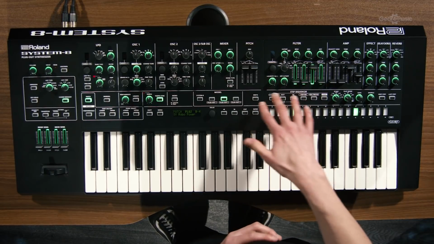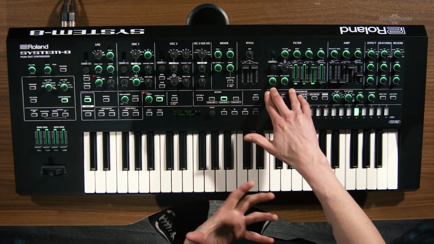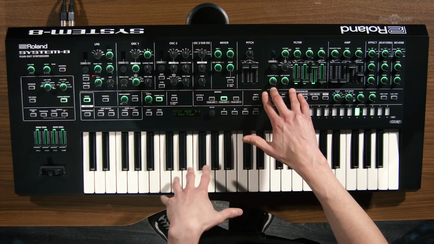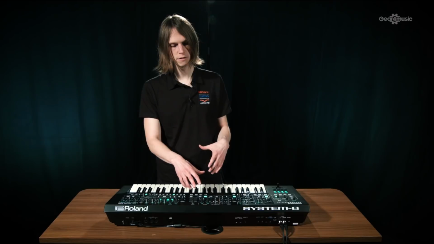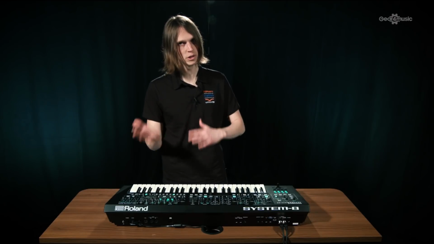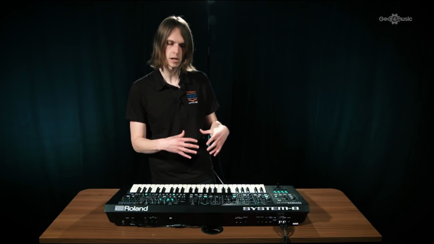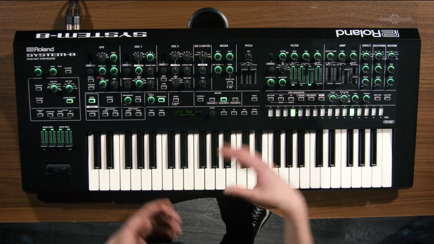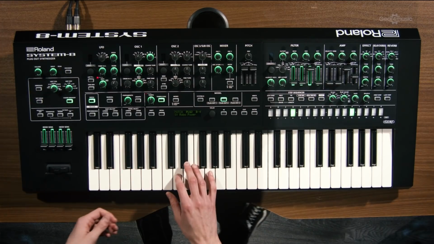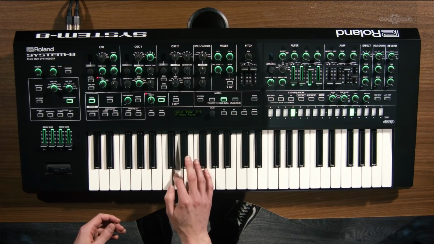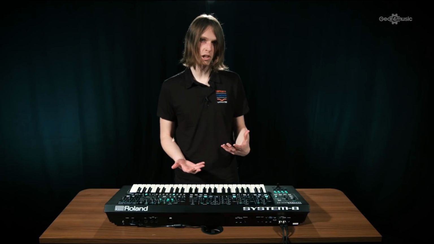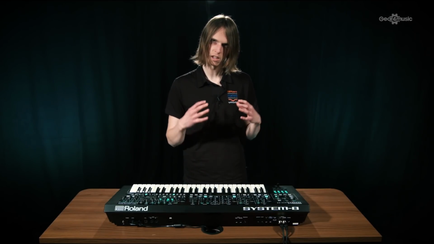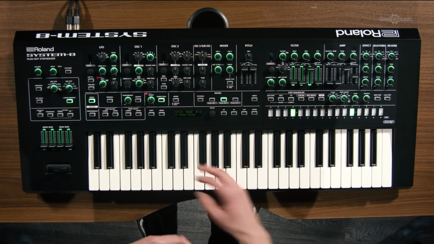The other cool thing on the System 8, I should have mentioned, is that we have a velocity sensitive filter, and this is working on this now. This is using the Juno 106 engine with a velocity sensitive filter. So the harder I play, the more the filter opens. The softer I play, the more it keeps it closed. Then it's running through some distortions to make a really aggressive sound. As I say, because it's velocity sensitive, the softer I play, it's more closed, and the harder I play, it opens up.